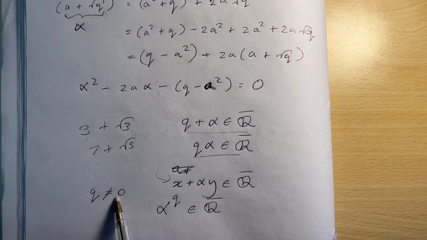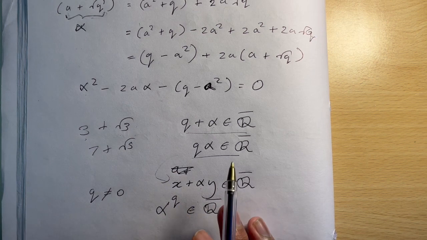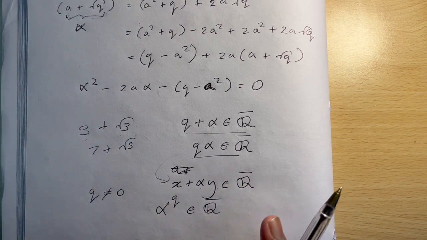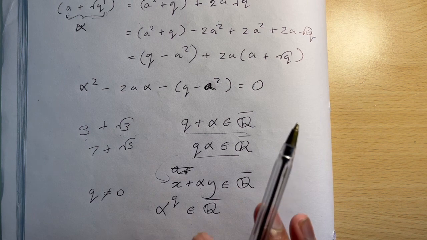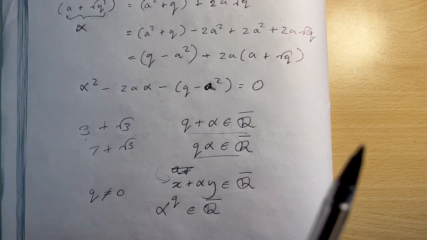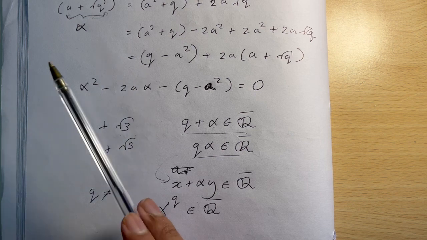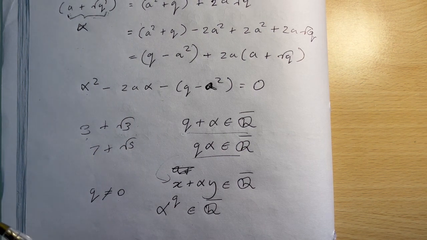This holds for all rational q that's non-zero. So every time I use a q, it'll be rational, and every time I use an alpha, it'll be algebraic. So q is always rational, and alpha will always be algebraic. Okay. Hopefully I don't mess that up.